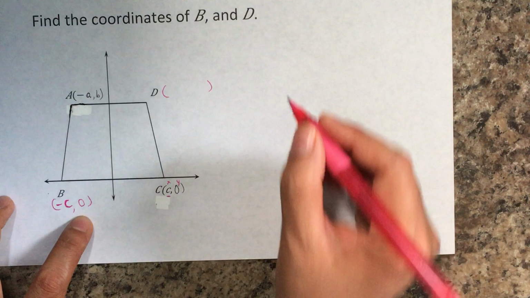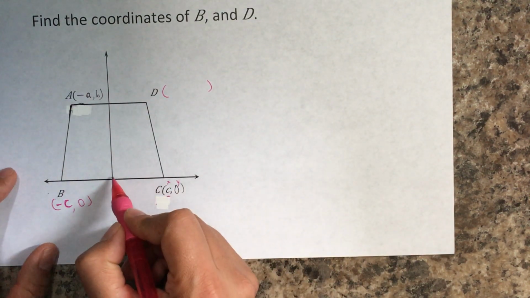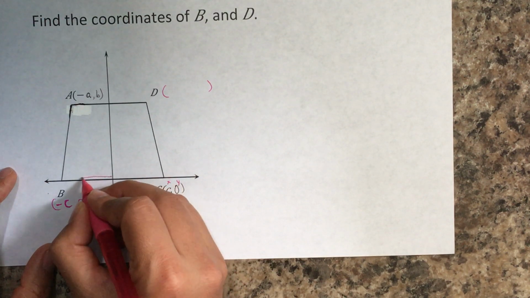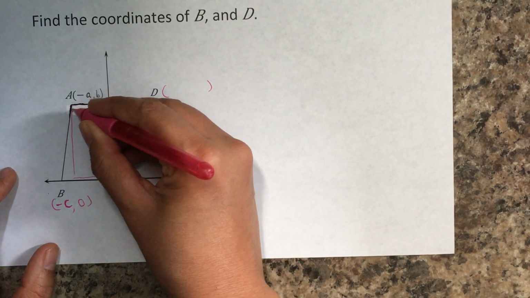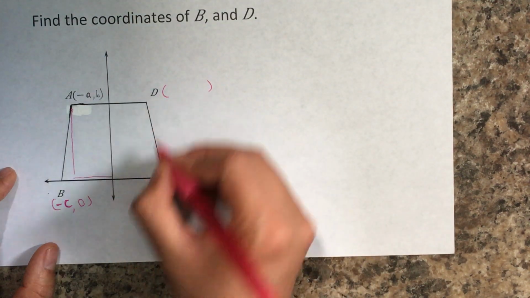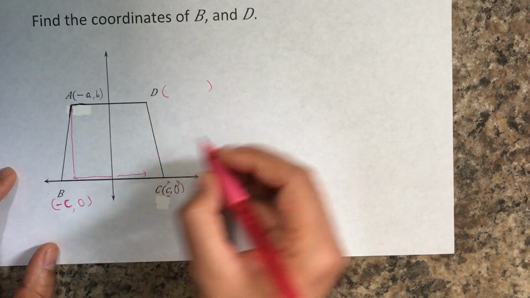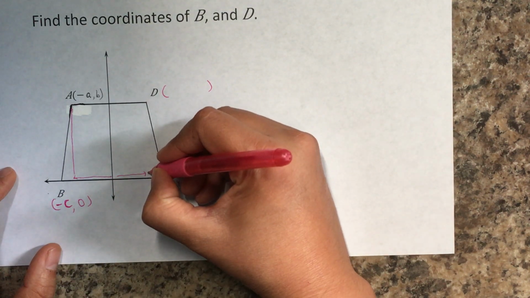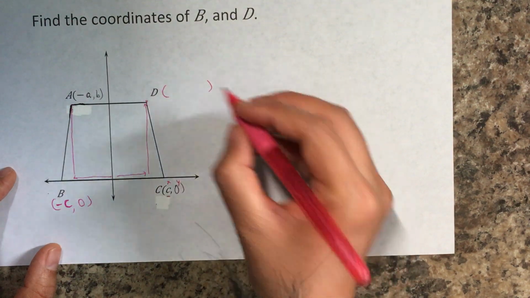For D, notice how you had to go negative A, that goes out here, and then B to go there. So now to get here, I'm also traveling this much to this point, and then this much to get right to where I need to be.